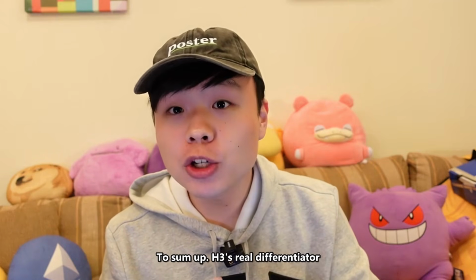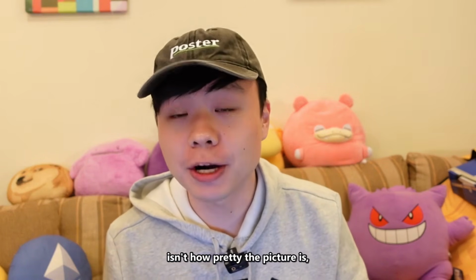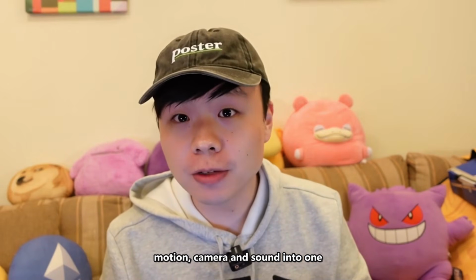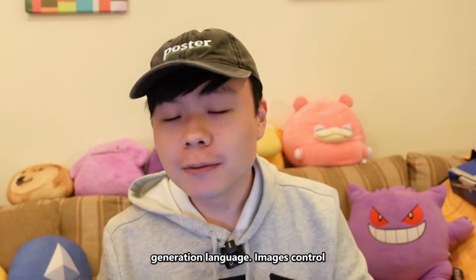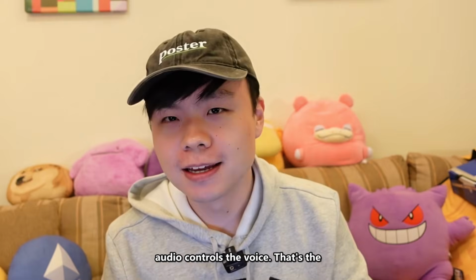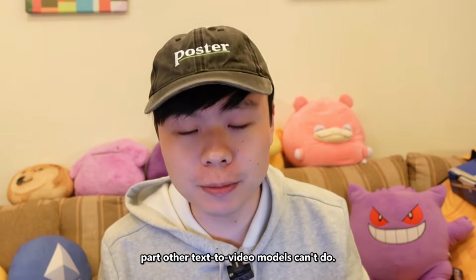To sum up, H3's real differentiator isn't how pretty the picture is, it's that it folds character, motion, camera, and sound into one generation language. Images control identity, video controls motion, audio controls the voice. That's the part other text-to-video models can't do.